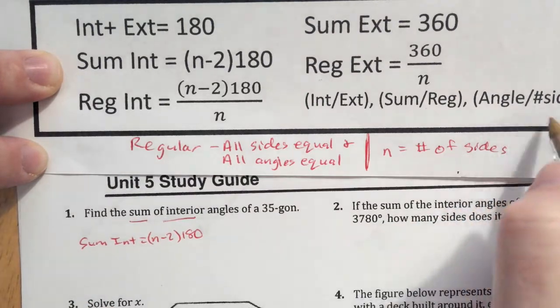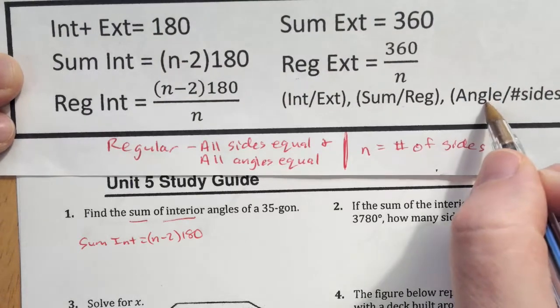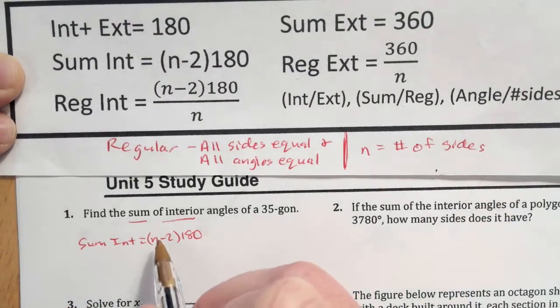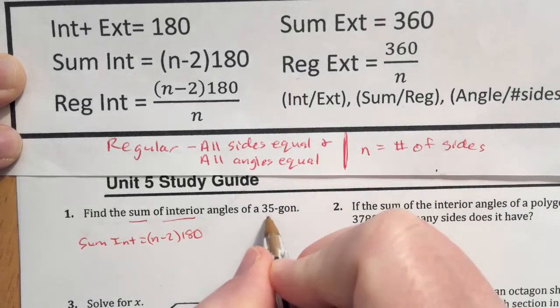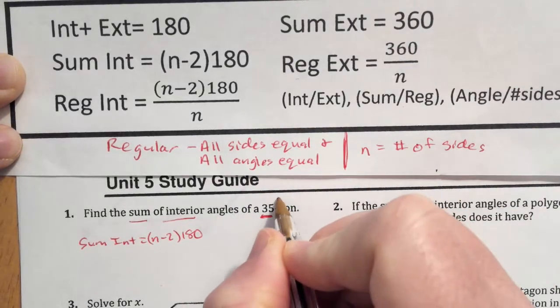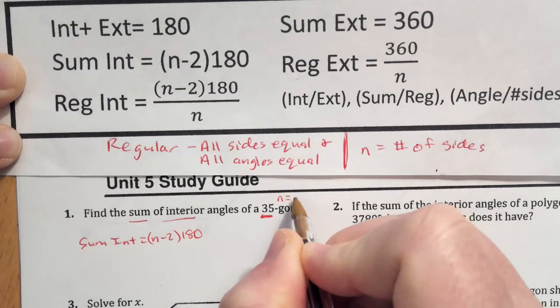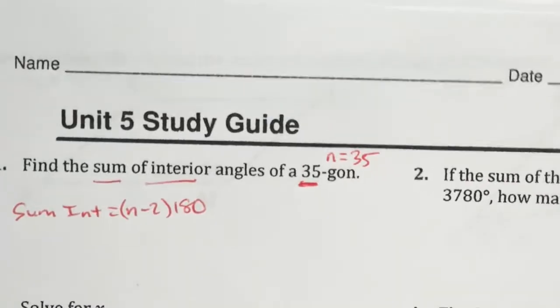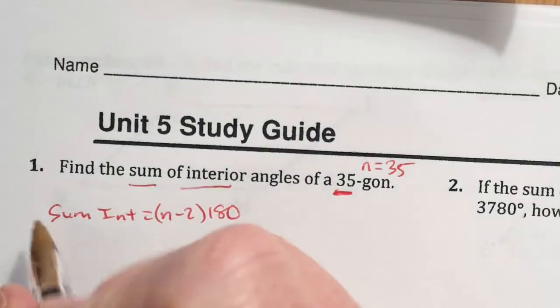The next step is, did they give you the angle, which will replace the left side, or did they give you the number of sides, which will replace n? They said it was a 35-gon, so n, the number of sides, is 35. Let's plug that in.